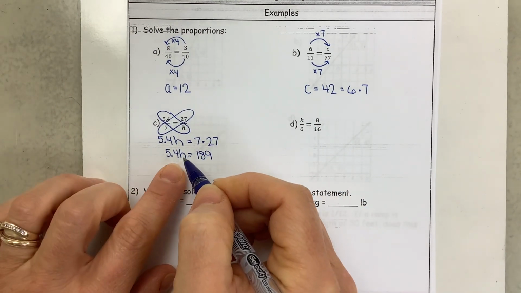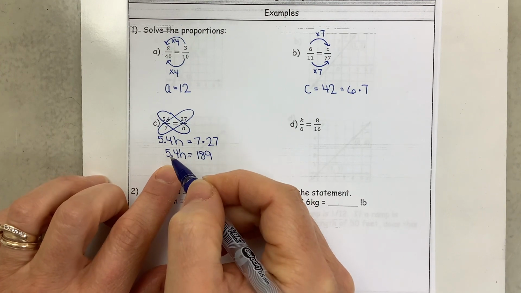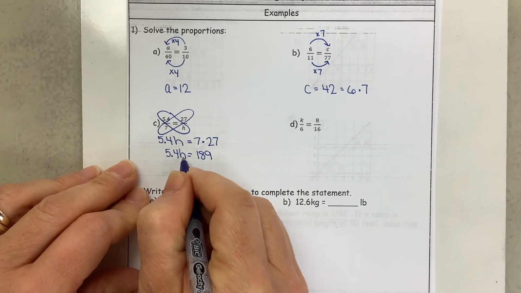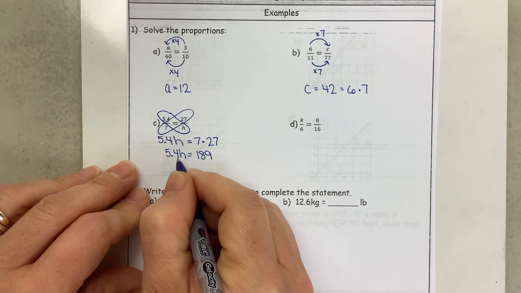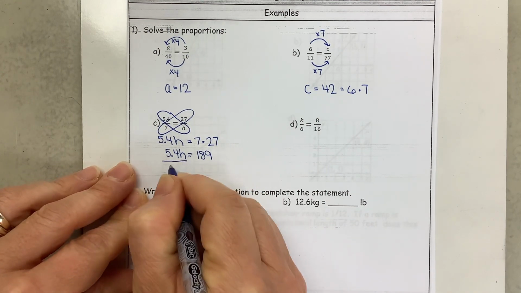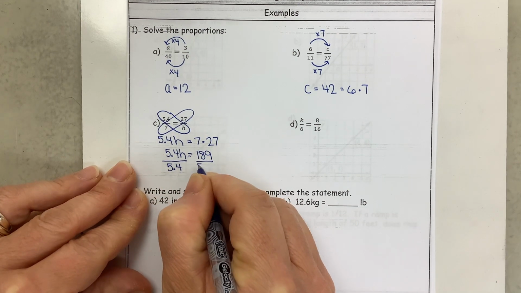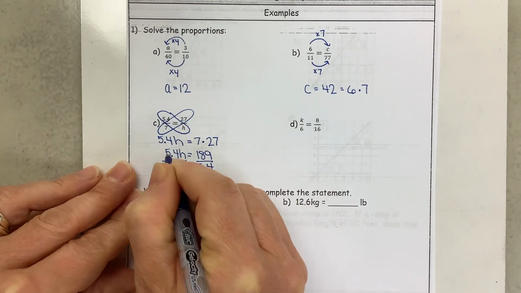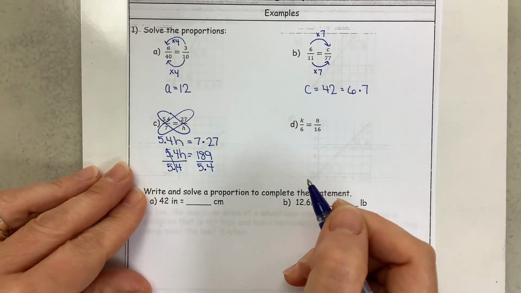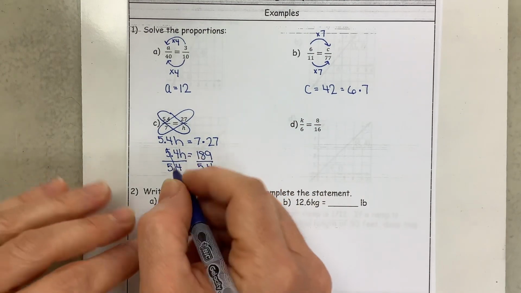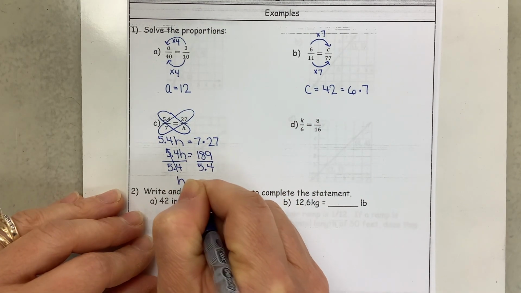Now, I want to solve for my H. I need to get the 5.4 on the other side, the 5 4/10. To do this, this is a multiplication because it's a coefficient and a variable. So we're going to do the opposite. We're going to divide both sides by that 5.4. We're able to scratch those out because 5.4 divided by 5.4 is 1, which is the identity. And we get H equals.